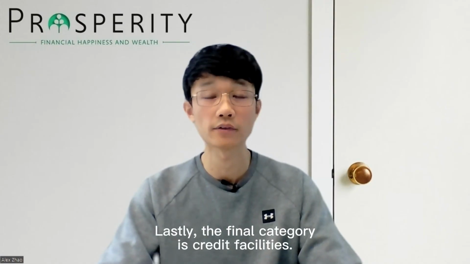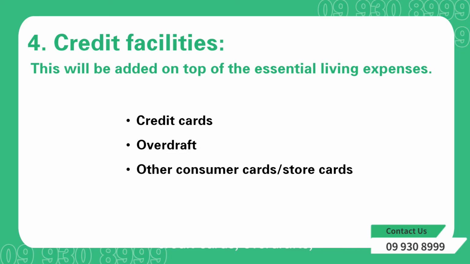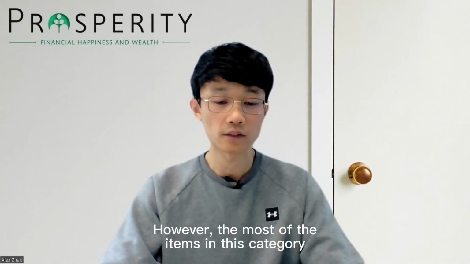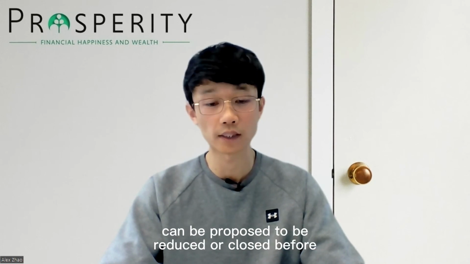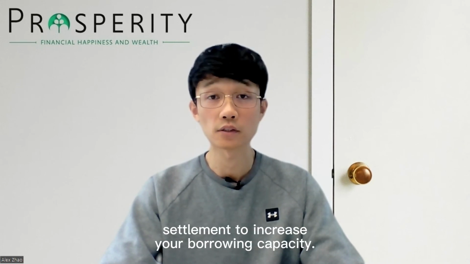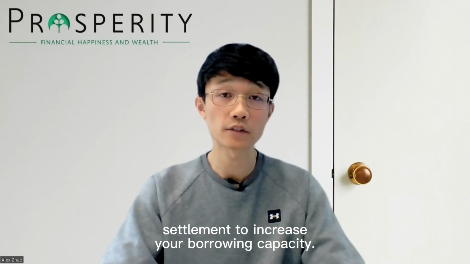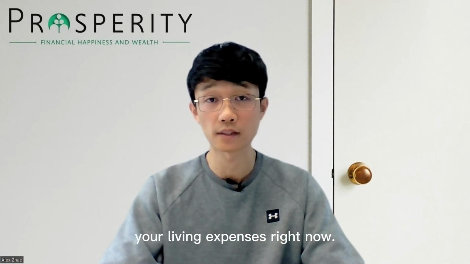Lastly, the final category is credit facilities. This generally includes credit cards, overdrafts, and other consumer cards or store cards. Basically, a percentage of the facility limit will be considered as your monthly expenses, regardless of whether you're using it or not. These expenses will be added on top of the essential living expenses for assessment. However, most of the items in this category can be proposed to be reduced or closed before settlement to increase your borrowing capacity. Okay, so that's how the banks are assessing your living expenses right now.